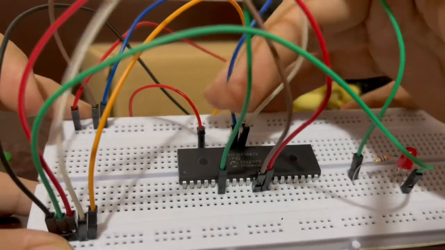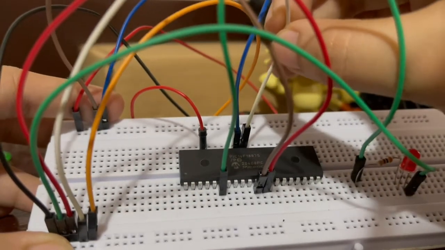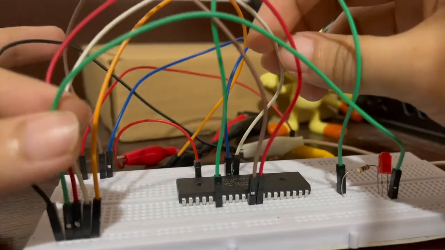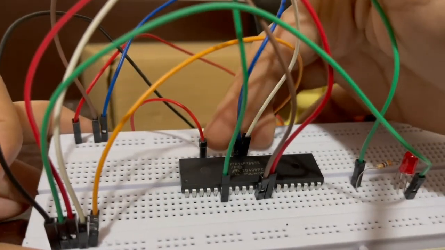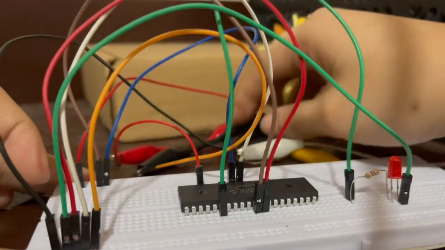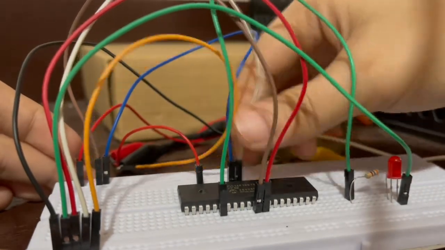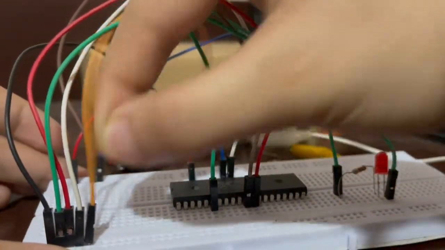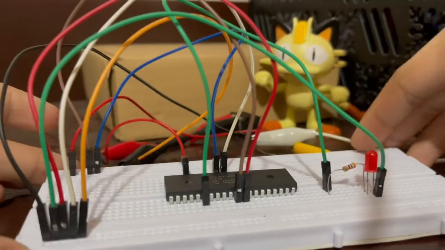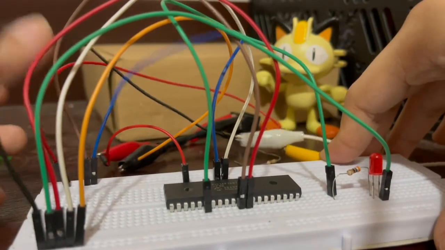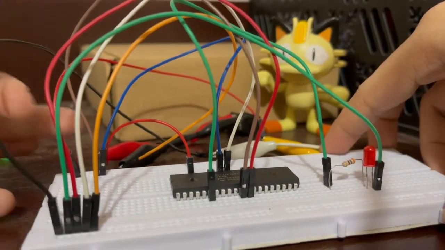And then here, this blue wire is connected to positive, VDD also. And then this one is the VSS connected to negative. And here, at the 37th pin, the switch RB4 is connected to our switch. And then the other side of the switch, this orange wire, is connected to negative or ground rather. And that's the circuit. This is for the source, and this is the negative, positive, negative.